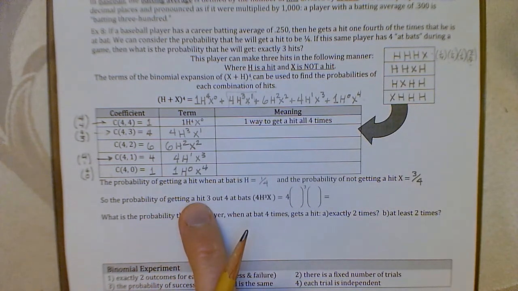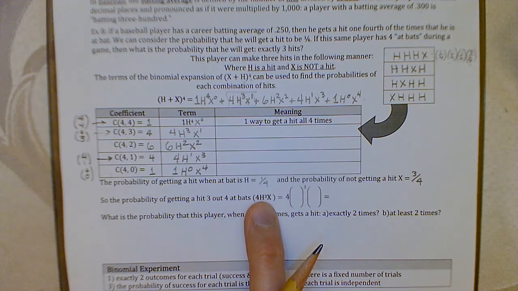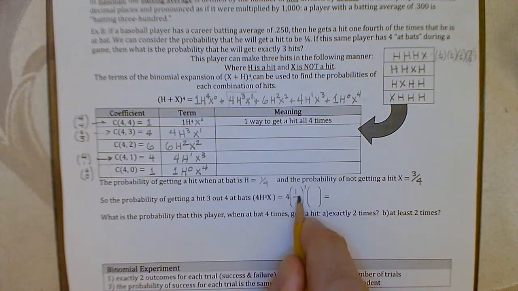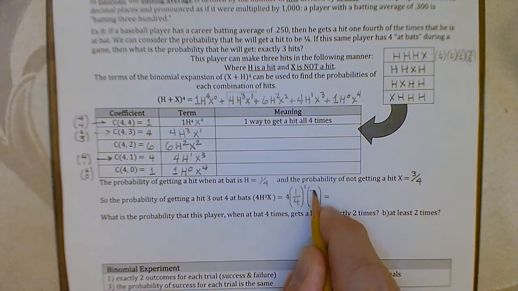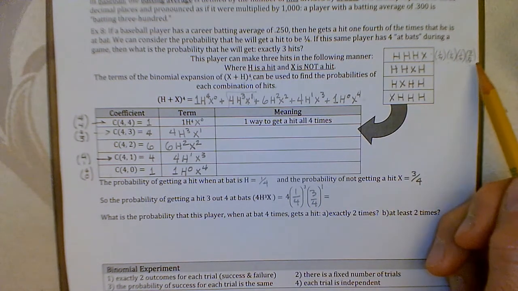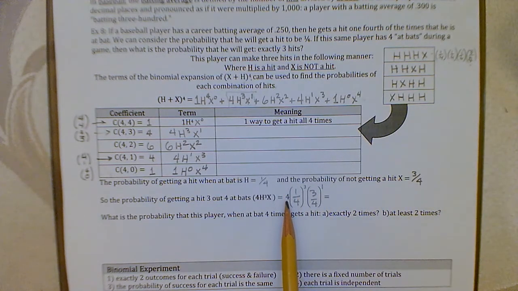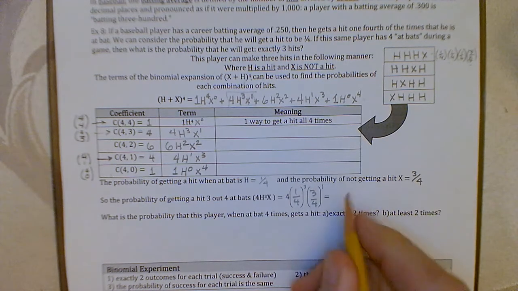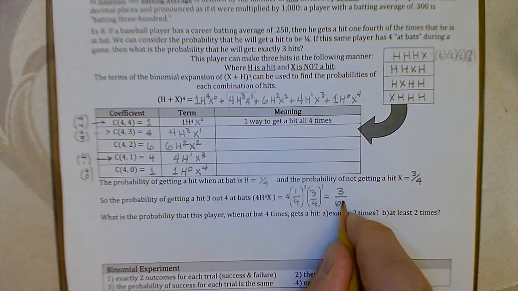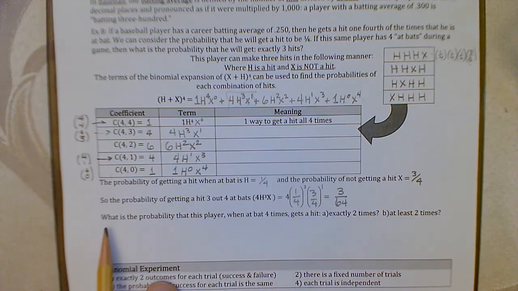So the probability of getting 3 hits out of 4 at bats is just this. It's 4 times 1/4 to the 3rd times 3/4 to the 1. And again, we saw that that was the calculation here, but that's going to be the same for all 4 of those situations, hence the 4 in front. There's 4 ways to get that, and the probabilities would be the same regardless of what the order was. All right, so this ends up being 3 out of 64.